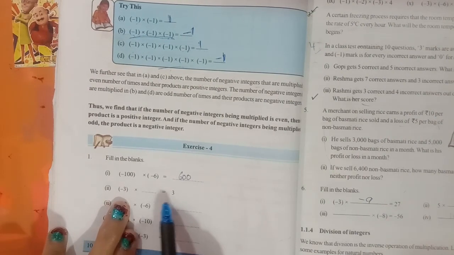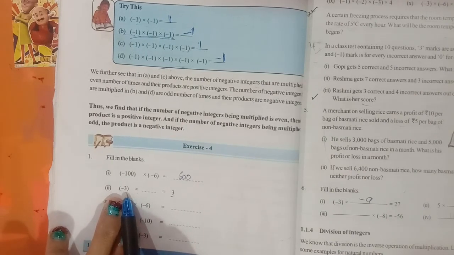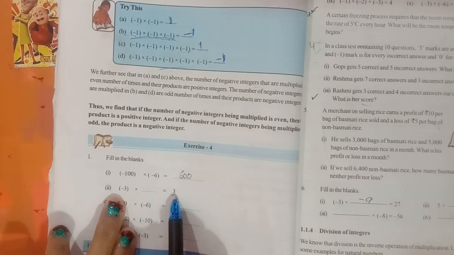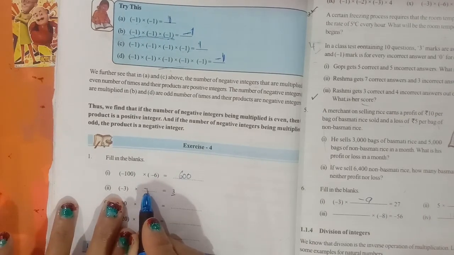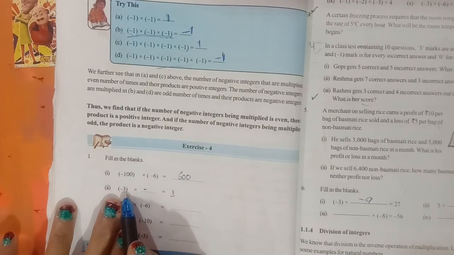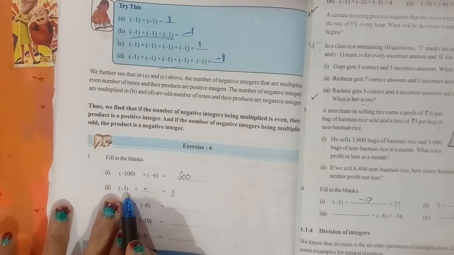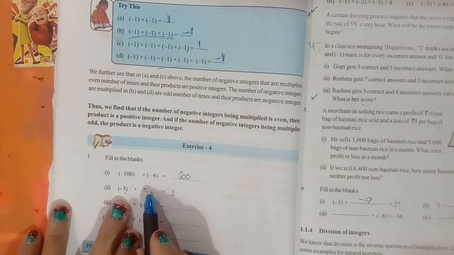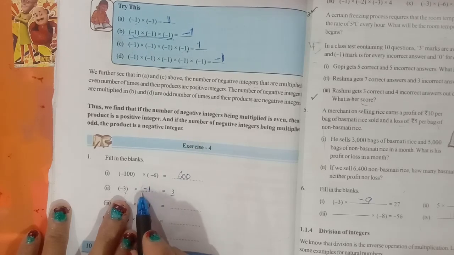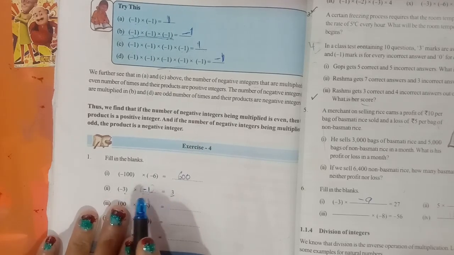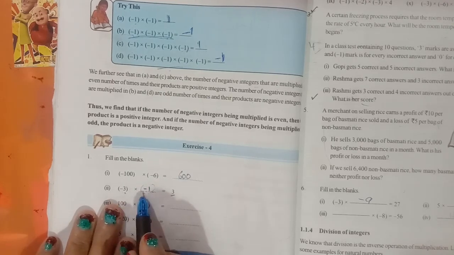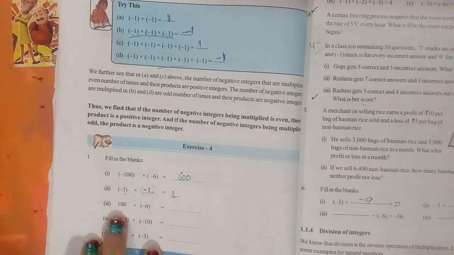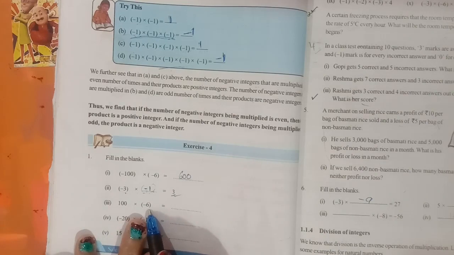Next is the second one: minus 3 into blank is 3. Here minus into minus gives positive, and the other integer is also minus. Which number is multiplied by this one? The first integer is minus 3. What is the second integer? Minus 1. Minus 3 is multiplied by minus 1, and minus into minus is plus, so 3 into 1 is 3 only. Next, third one: 100 into minus 6.